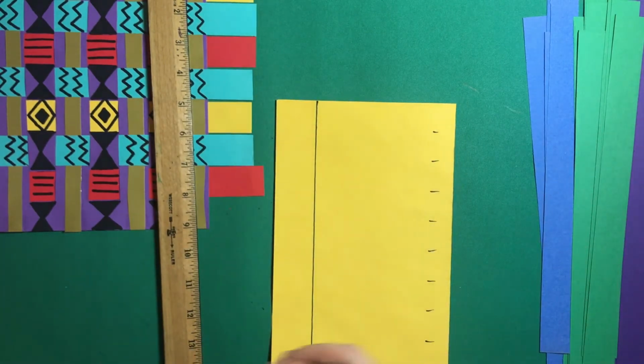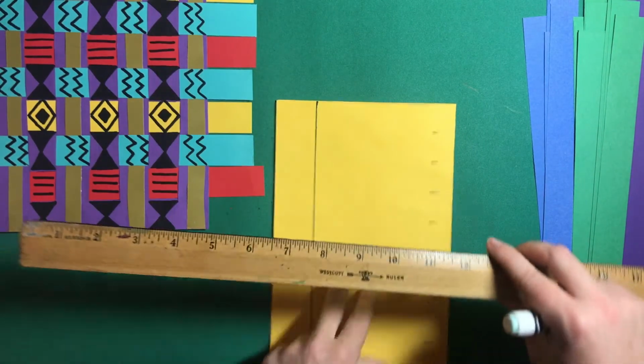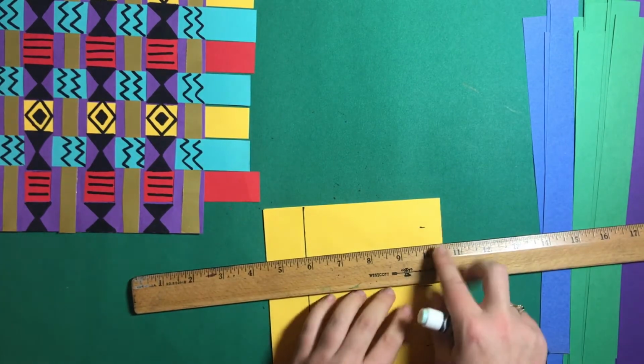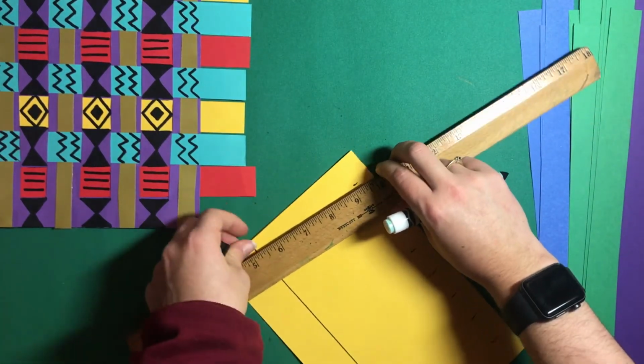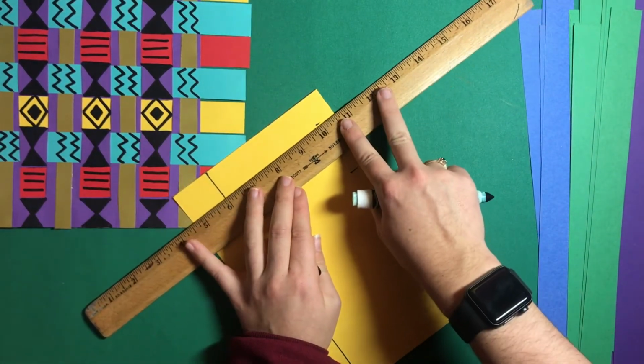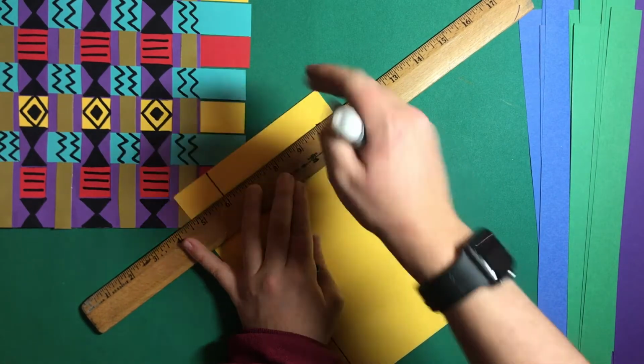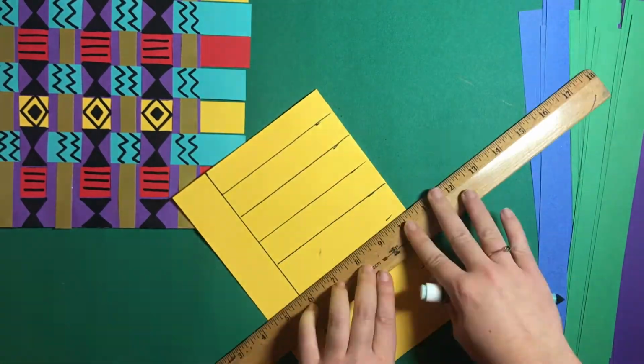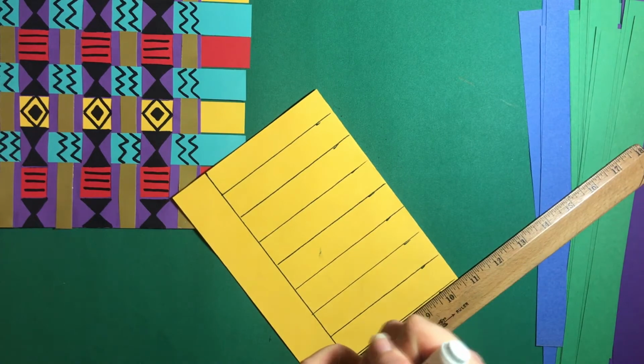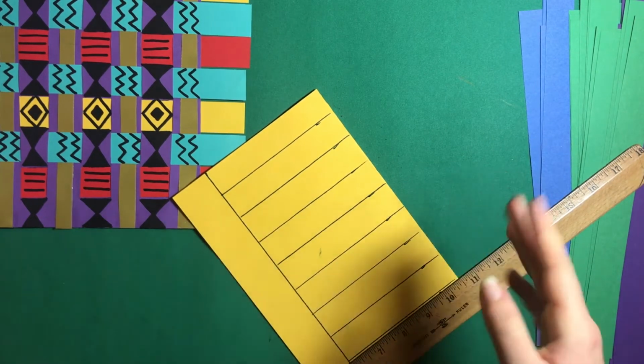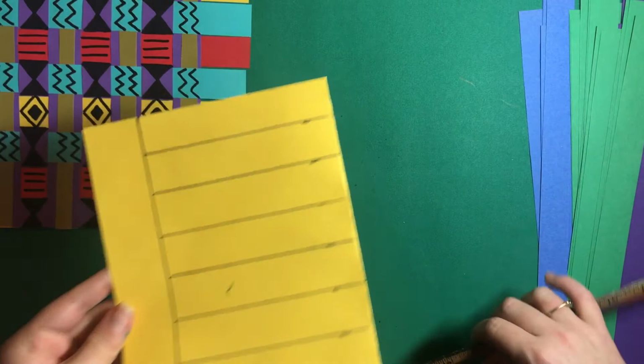Now, it's up to you. If you would like to use your ruler to create straight lines from that little dash mark we made, you can. If you trust that you can cut across without a line, you can do that as well. It's kind of an extra step. If you're using white paper, you can use just the same white paper as we're using with the color paper.